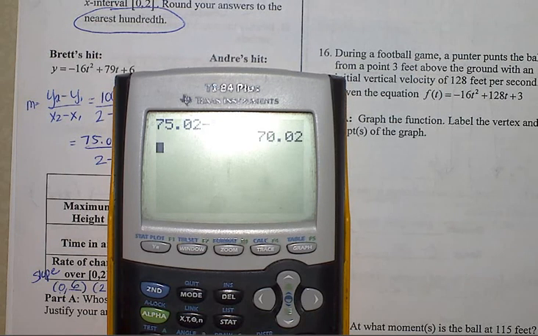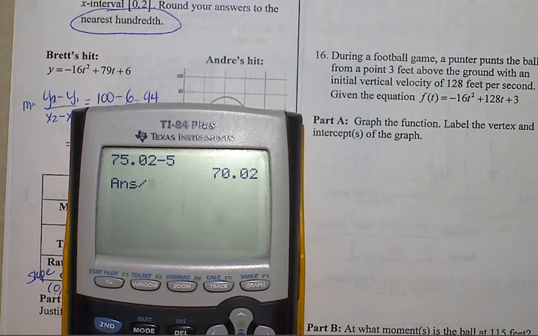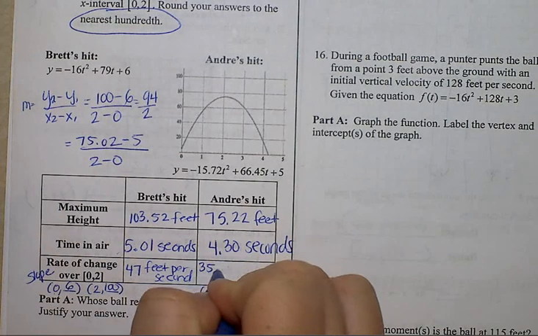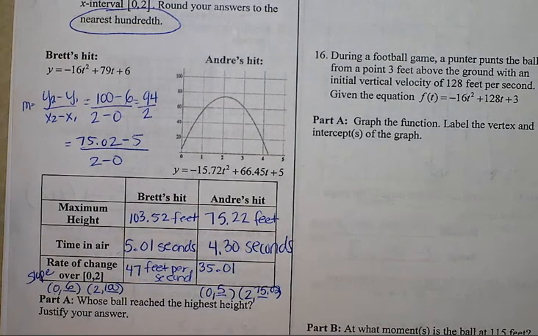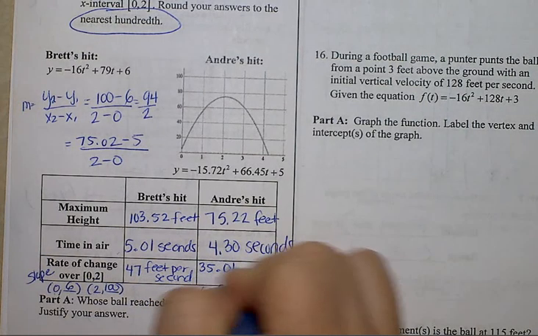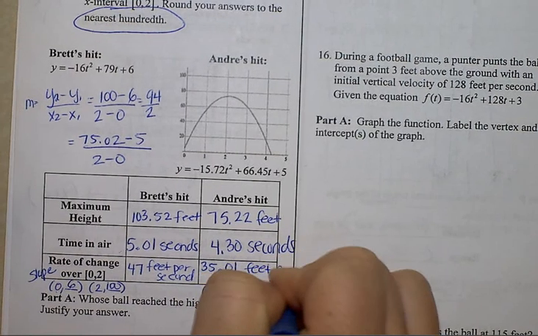And now I'm going to divide it by, I know 2 subtract 0 is 2. So 35.01. That represents how fast the ball is rising between 0 to 2 seconds. So it's rising at an average of 35.01 feet per second.